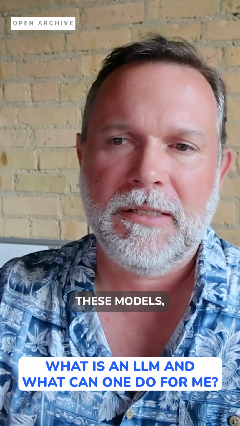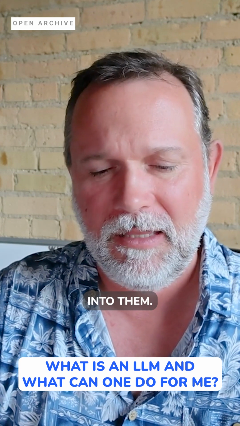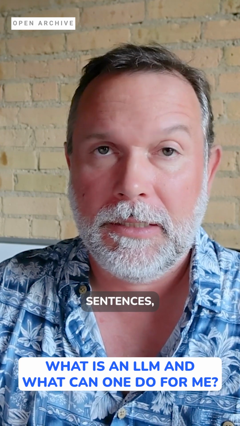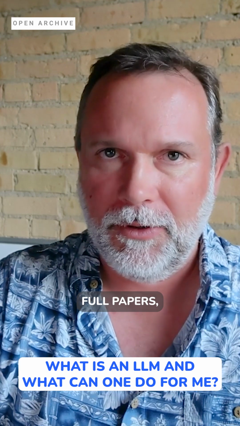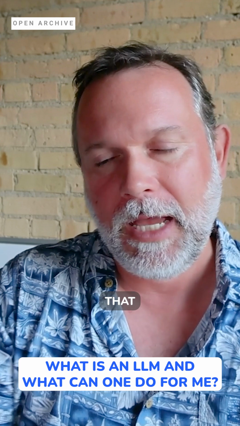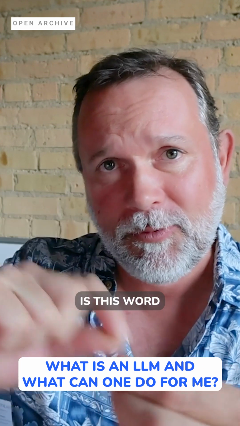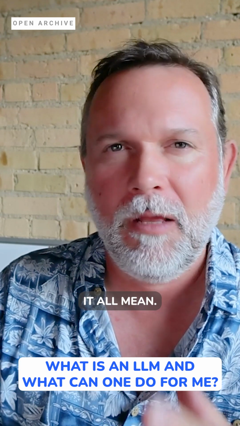When they're training these models, they put just boatloads, tons and tons of data into them: words and documents and information, sentences, paragraphs, full papers, all of these things. It absorbs that and it starts to learn word association. How close is this word to another word? And how often does that instance occur? And what does it all mean?